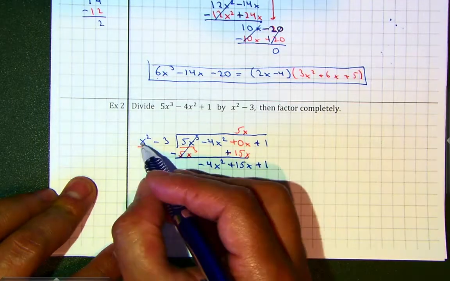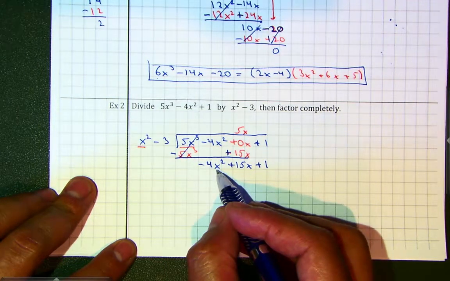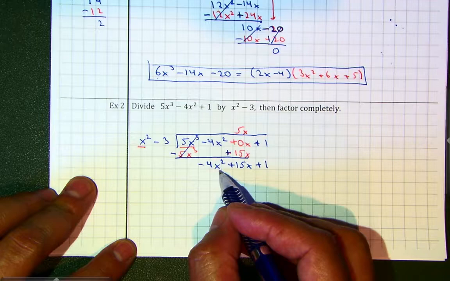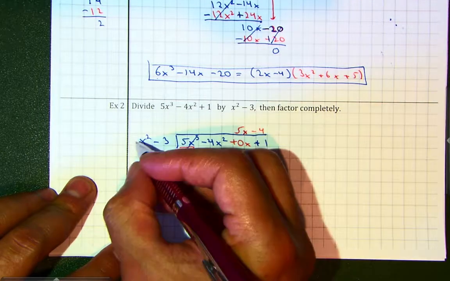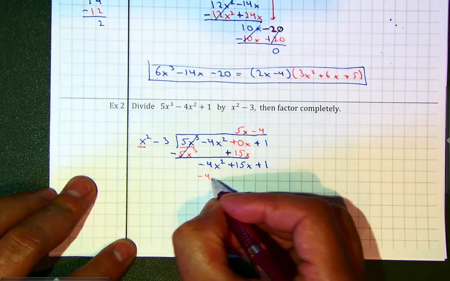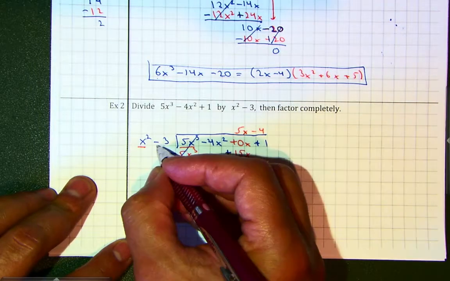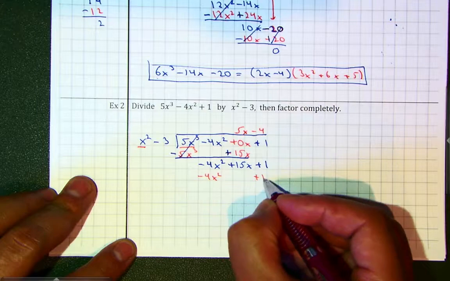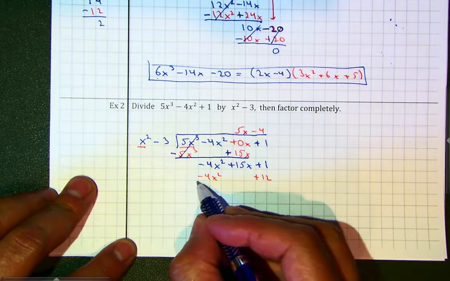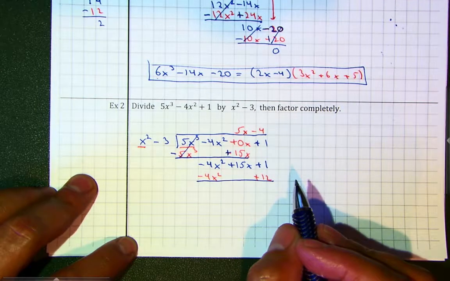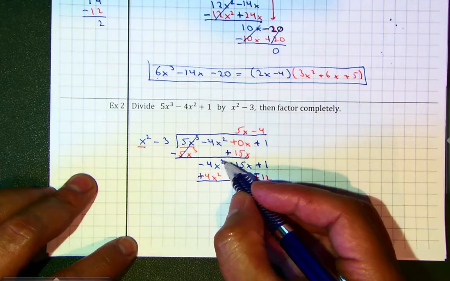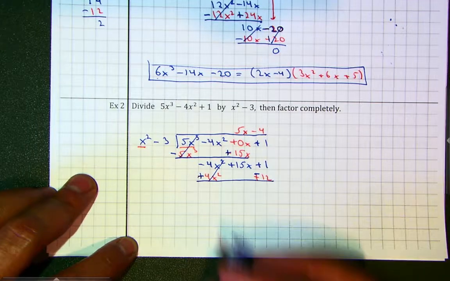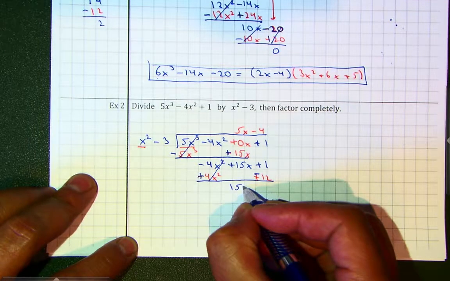What do I need to multiply x squared by to end up with negative 4x squared? By negative 4. Negative 4 times x squared is negative 4x squared. Negative 4 times negative 3 is positive 12. And now what should I do? Change the sign. So we can say positive, and then we can say negative. So therefore, this will cancel out. I end up with 15x and minus 11.